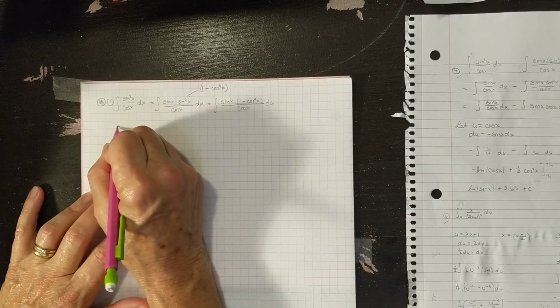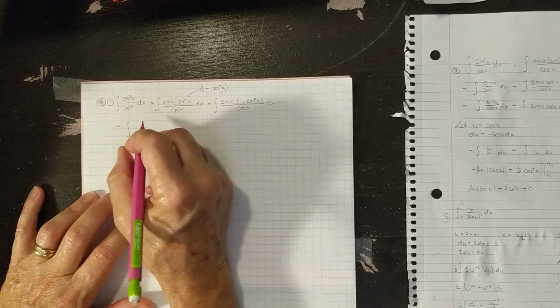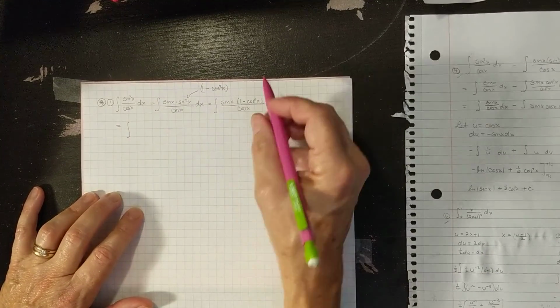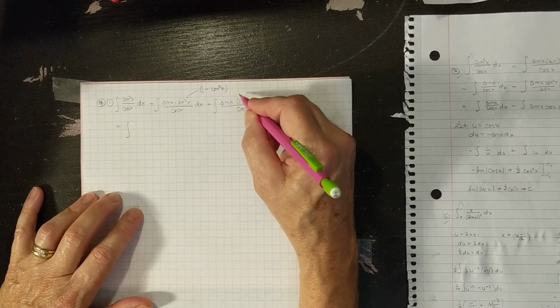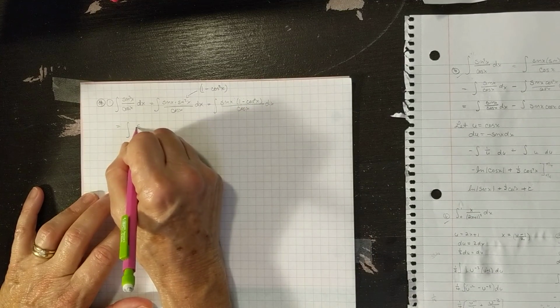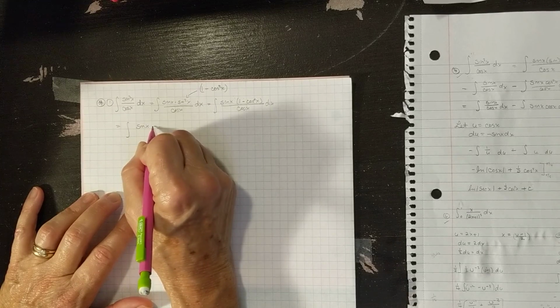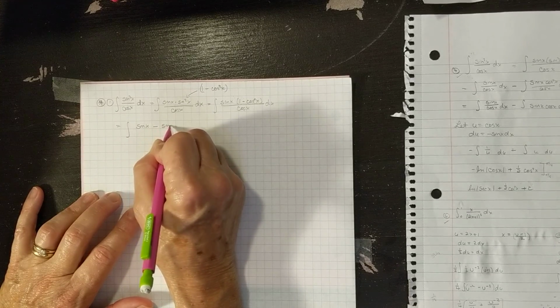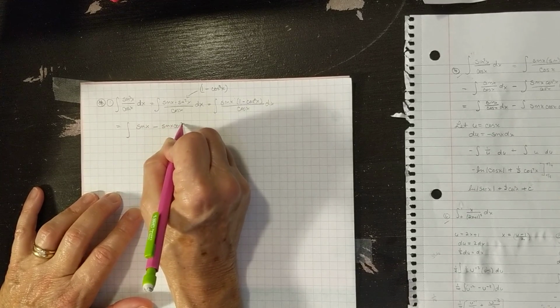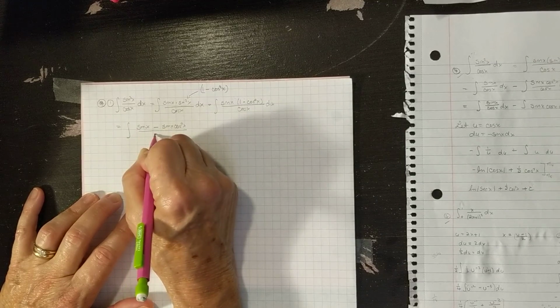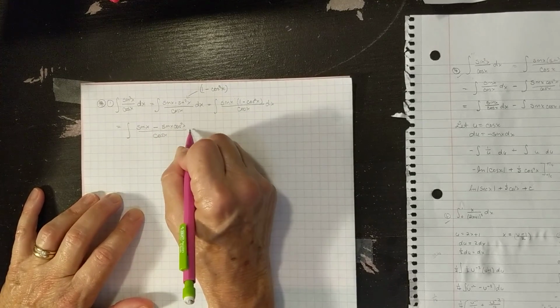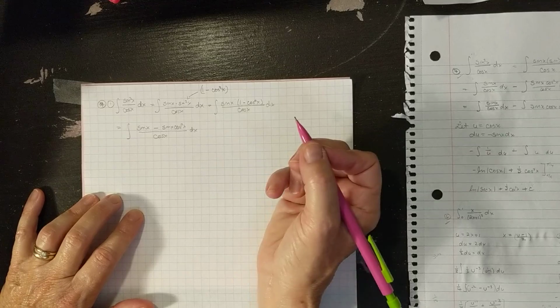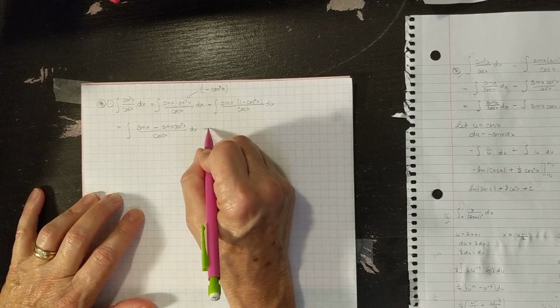Okay, so this is equal to the integral of, if I distribute the sine to each of these, sine x minus sine x cosine squared x all over the cosine of x dx. All right, what does that give me?